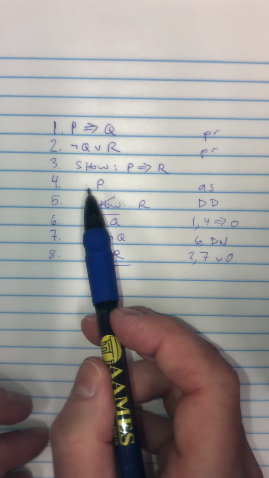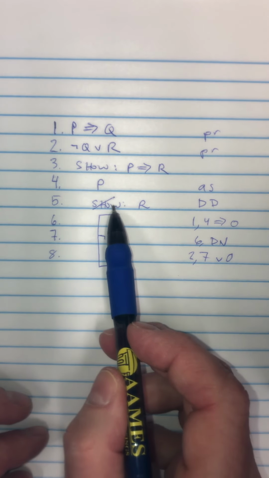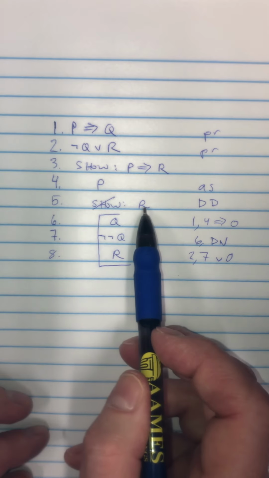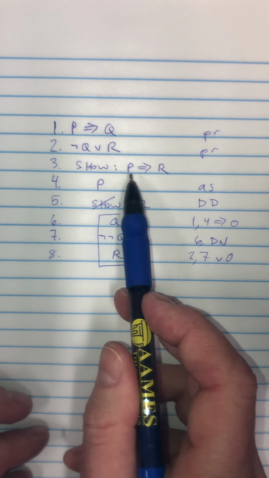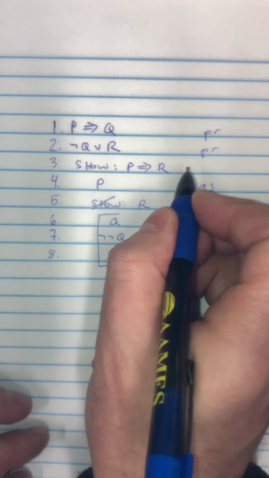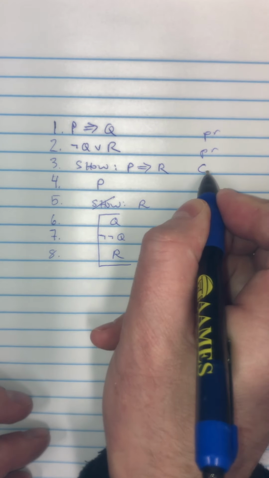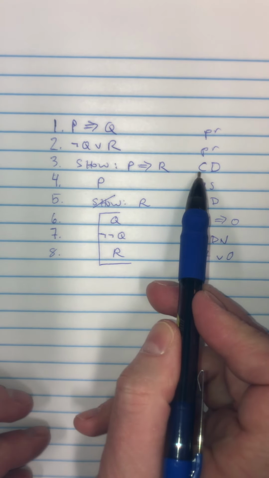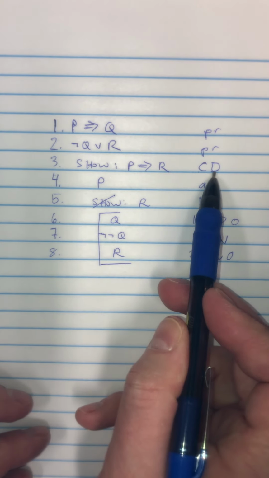So look what we've done. After assuming P, we were able to show R. That's what the canceled show line means. But if on the assumption that P we can show R, that just means that if P is true, then R is true. So we've actually shown if P then R, and this now is a conditional derivation. And so we use the notation CD for conditional derivation.